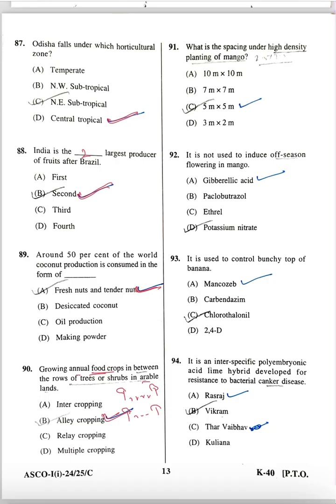Then what is the spacing under high density planting of mango? It is about 5 into 5 meter. In case of ultra high density, it is about 3 into 2. But here the question is under high density planting, so it will be 5 into 5. Then which is not used to induce off-season flowering in mango? The answer will be gibberellic acid. Then what is used to control the bunchy top of banana? Mancozeb is used for treatment before planting of the banana plant. So the answer is mancozeb.